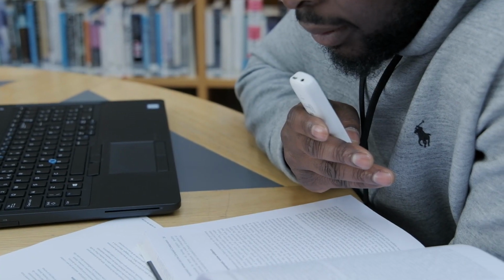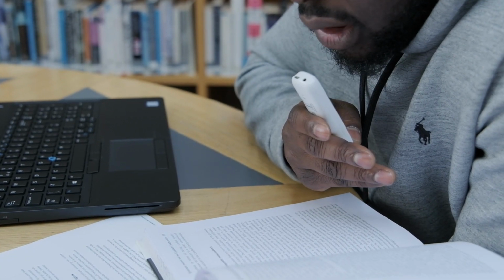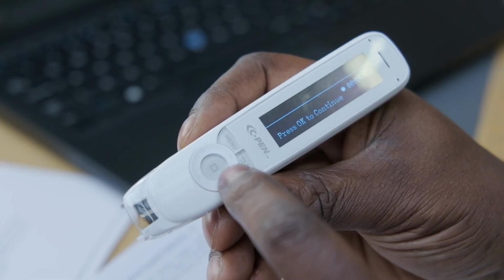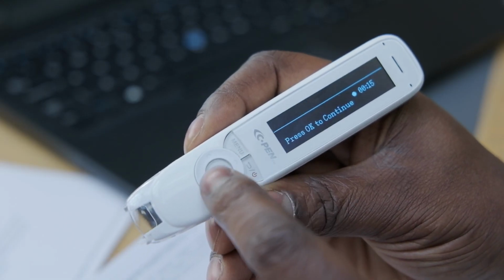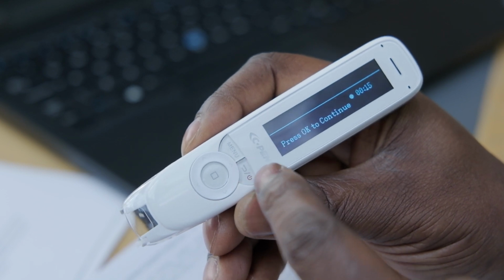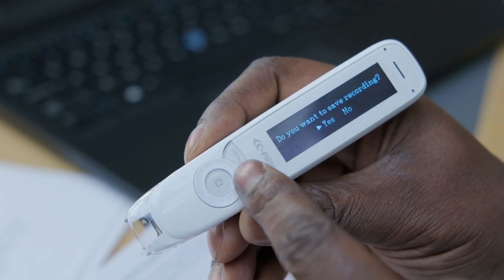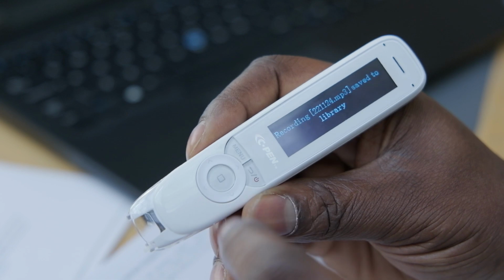Press back button to stop recording. The pen will ask you to save the recording. Click Yes and you will see the file name appear on the pen.